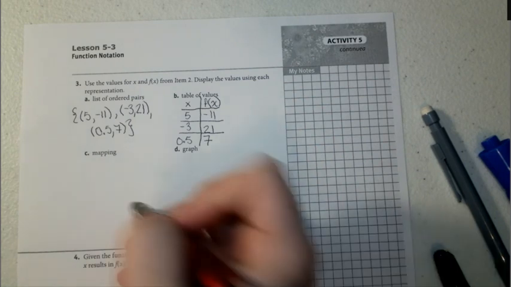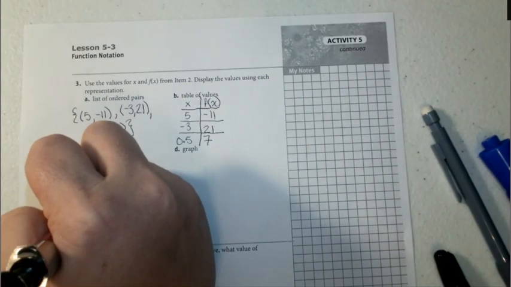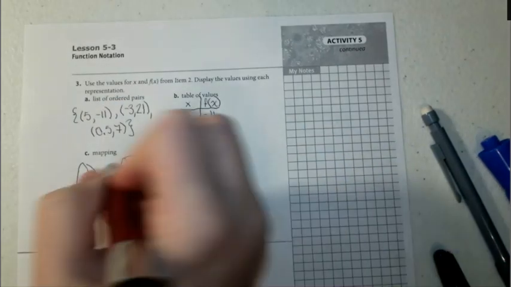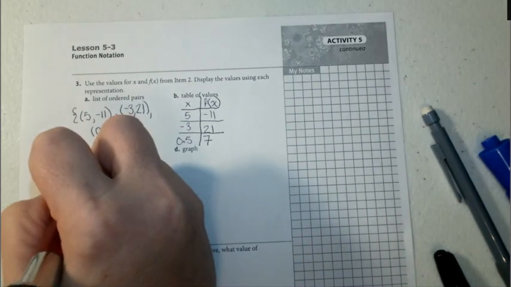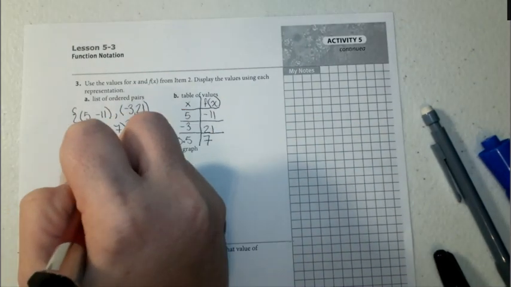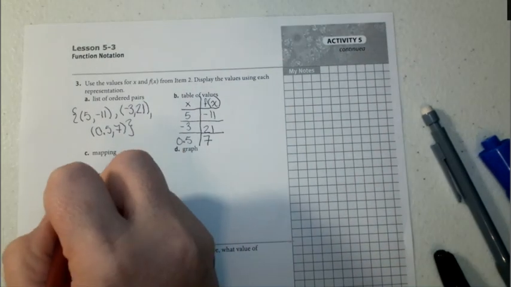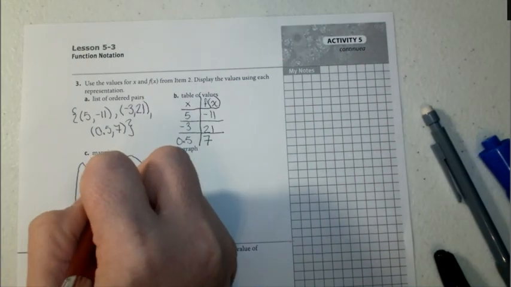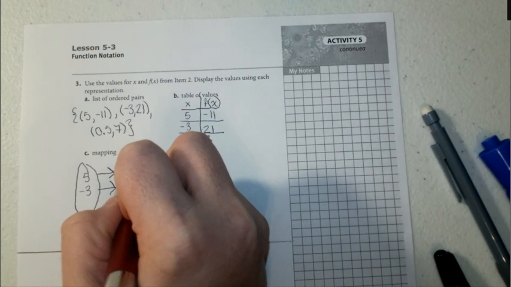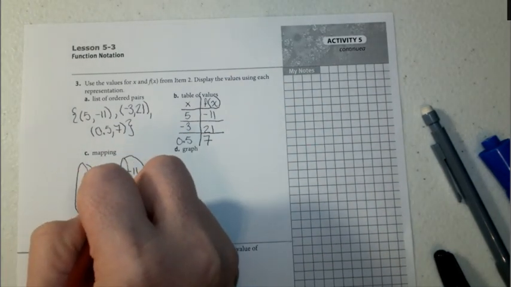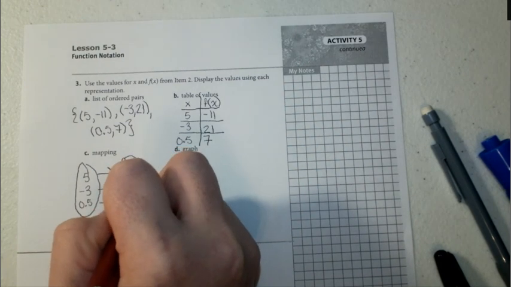Next to the mapping, remember the mapping has those arrows involved. So we're going to say 5 goes to negative 11. Remember, I draw that arrow. We've got negative 3 goes to 21. And lastly, we have 0.5 going to 7.